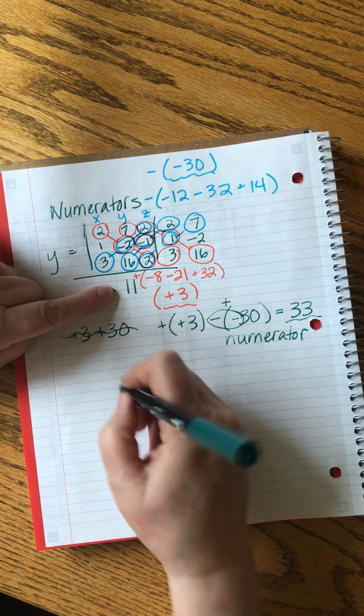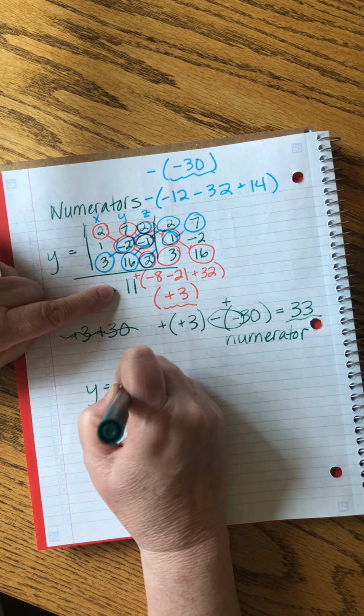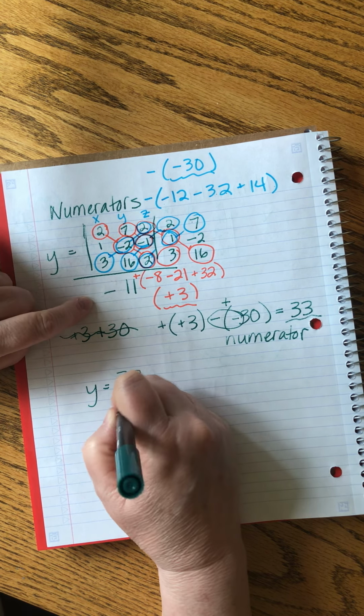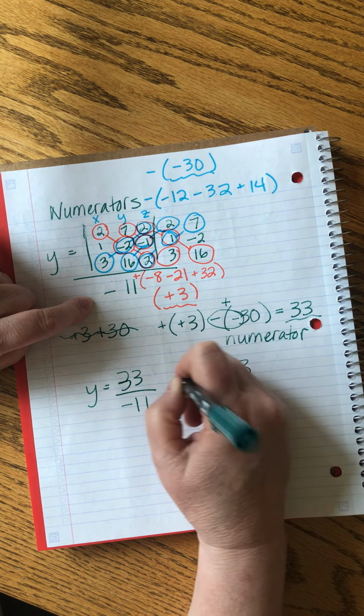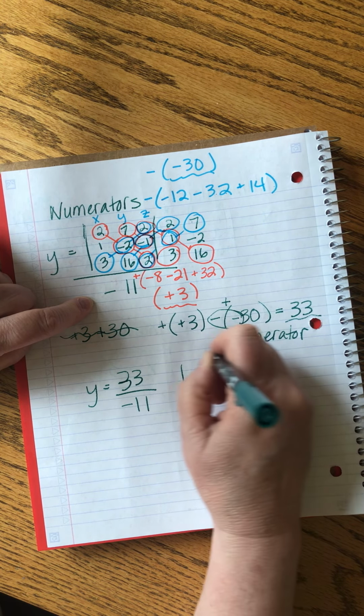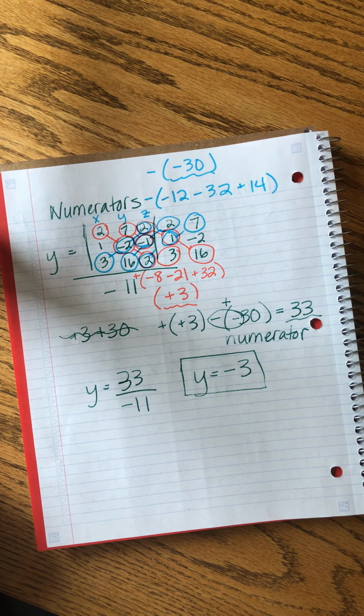So I put that over this. Look, John has done it again. y equals 33 over negative 11. So y equals negative 3. Once again, John has tricked me. I would have guessed it would be a much more complicated number.